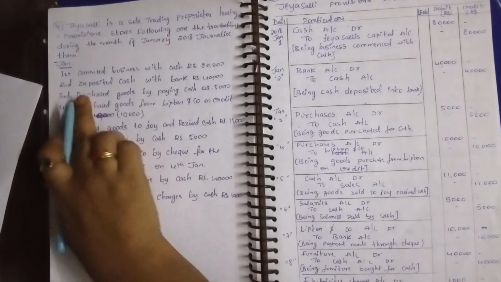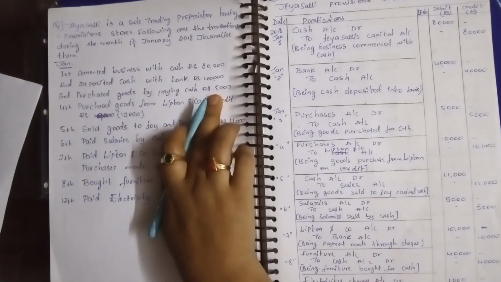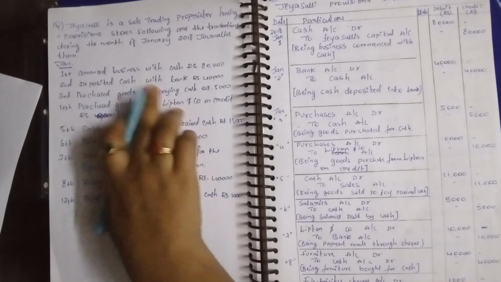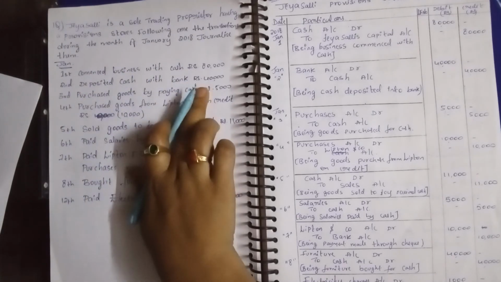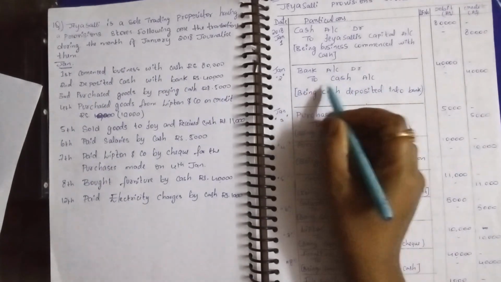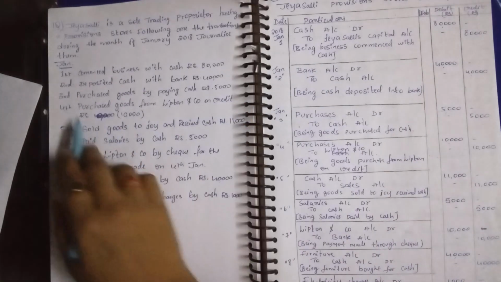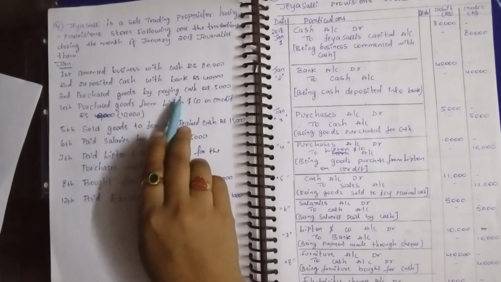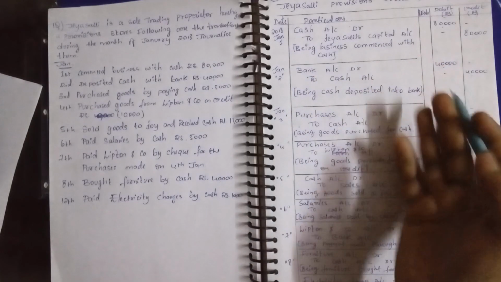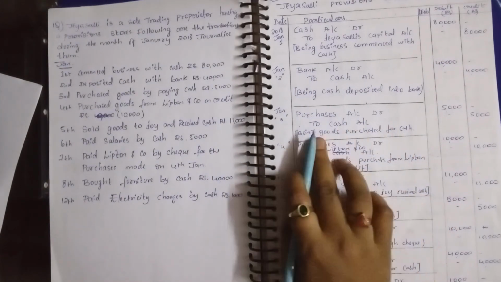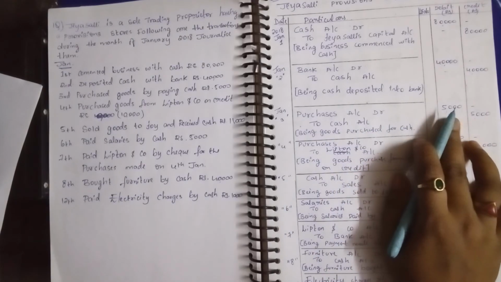Second, deposited cash with bank rupees 40,000. So bank account debit to cash account, being cash deposited into bank on January 2nd. And the third, purchased goods by paying cash. Did we pay by credit or cash? Cash we paid, so purchases account debit to cash account, being goods purchased for cash, rupees 5,000 and 5,000.